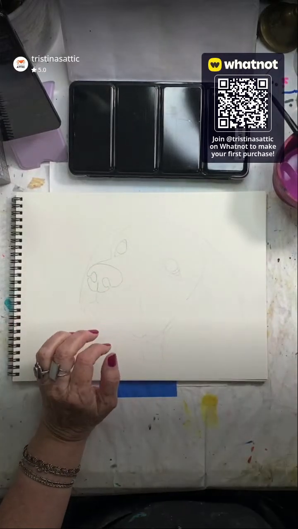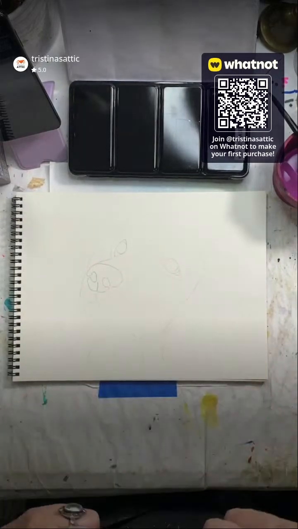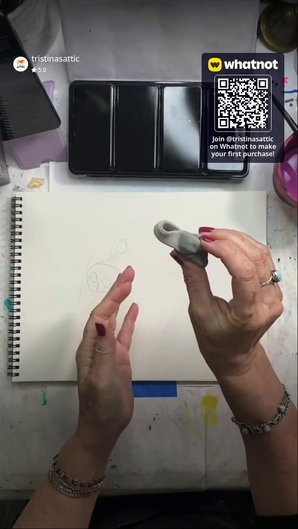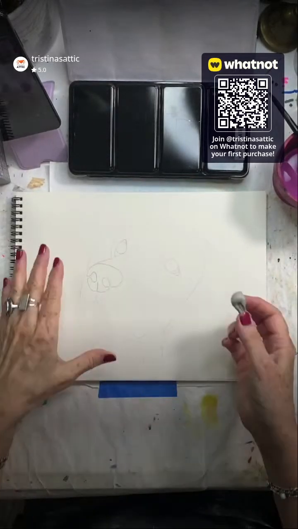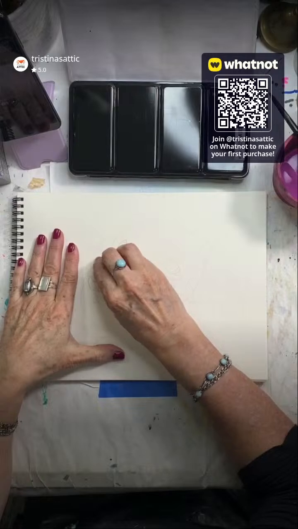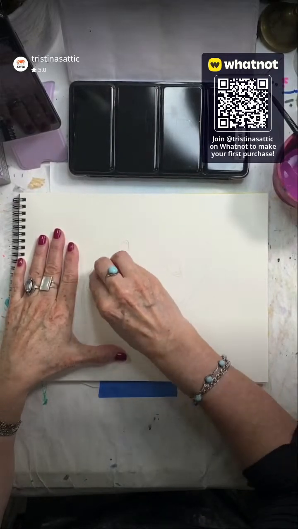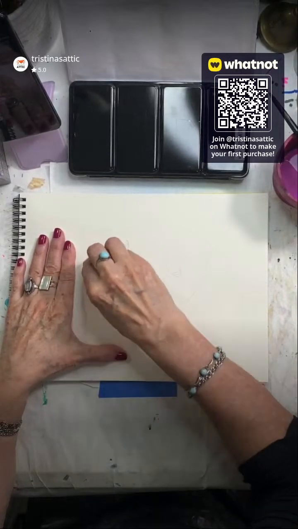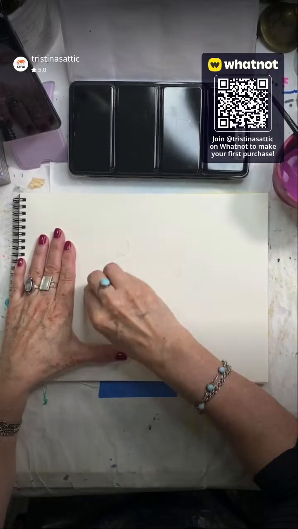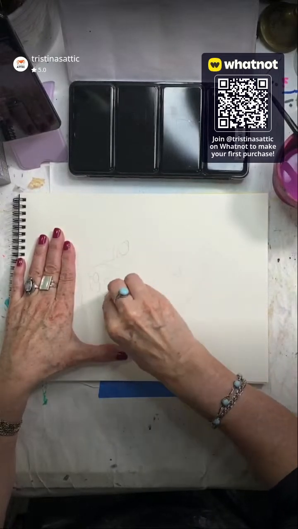So what I'm going to do is use a putty eraser. This is called a putty eraser. And like that. So it's stretchy, or sometimes it's called a kneaded eraser. And you can use that to pick up some of this line so that the line is not quite so dark. I could use a regular eraser too, but a lot of artists will use their putty eraser because it doesn't completely erase it.